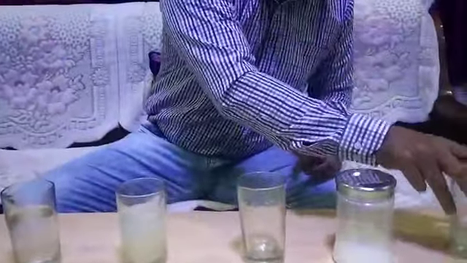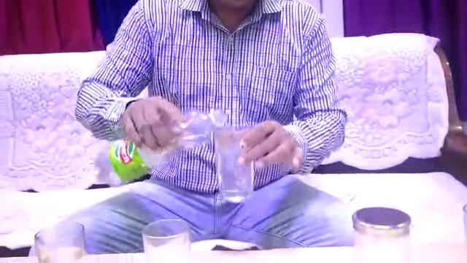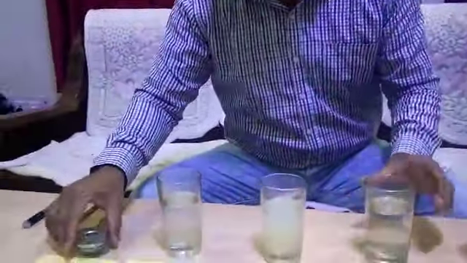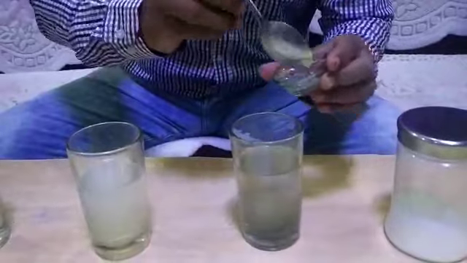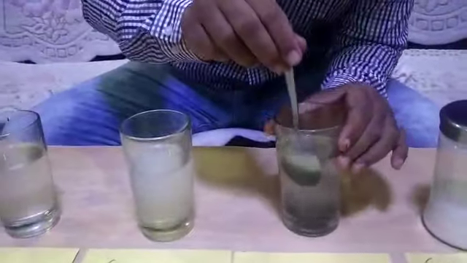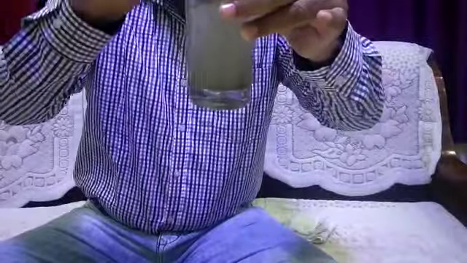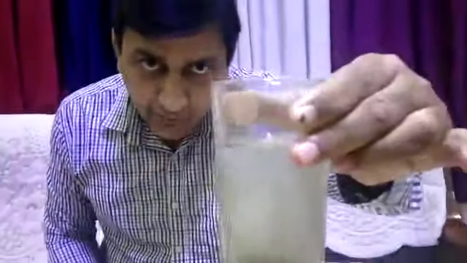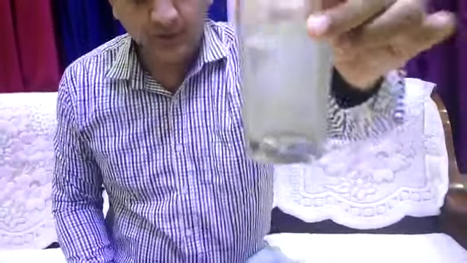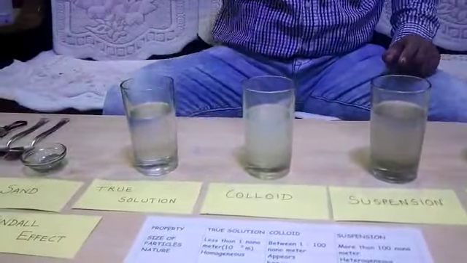Now the third thing which I'm going to prepare here is the suspension. For the suspension, I'm going to take some amount of water and then add some sand into it. Check it out please. So this is how I'm going to prepare my suspension. I'm going to mix it thoroughly. You can observe the sand particles, they remain suspended. This is a suspension.